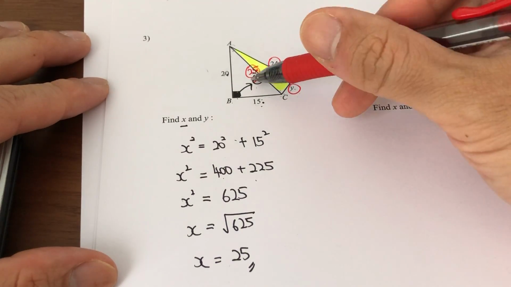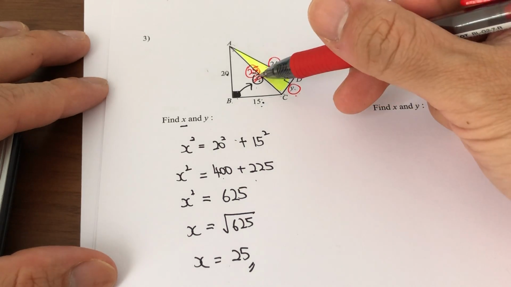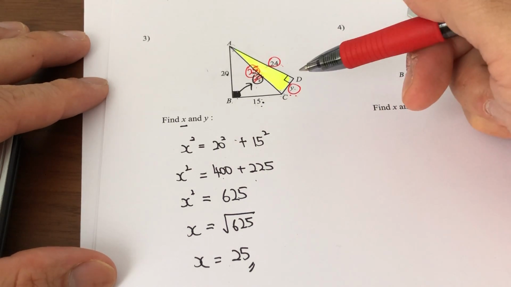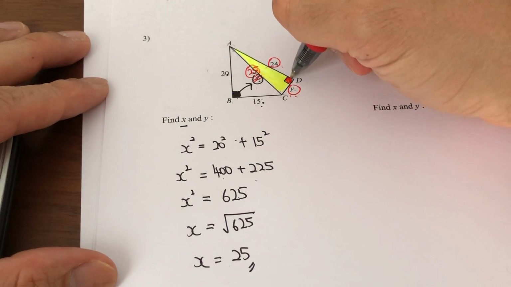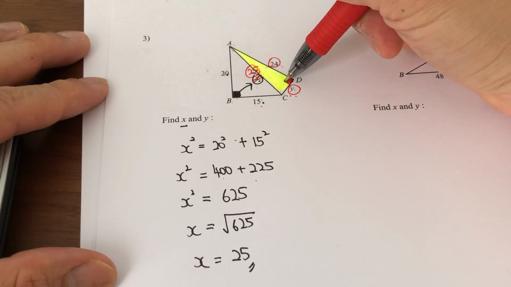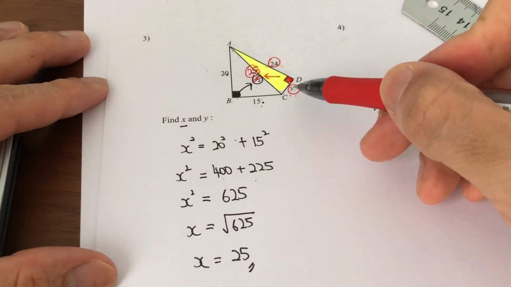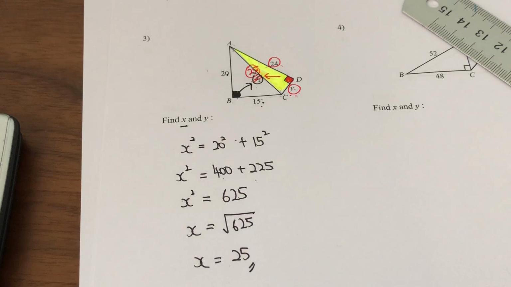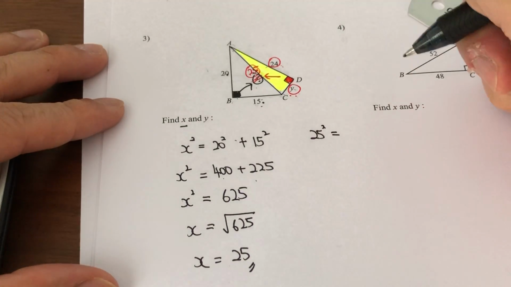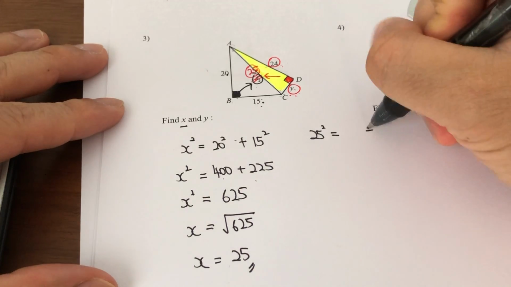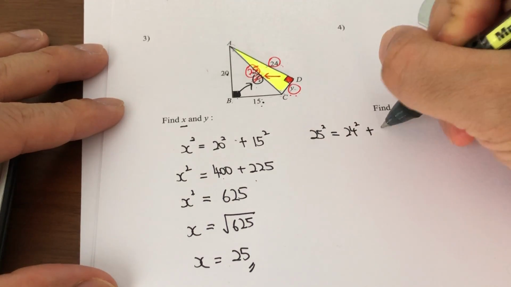So which one to start first? 24, 25, or y? Which one is the hypotenuse? Right angle is here. Which one is opposite to the right angle? Yes, it should be 25. So that you should start with 25 square. 25 square equals to the sum of 24 square and y square.